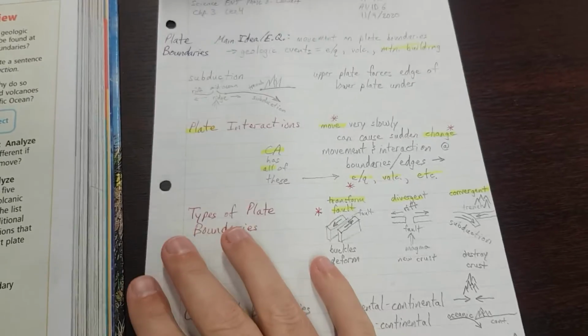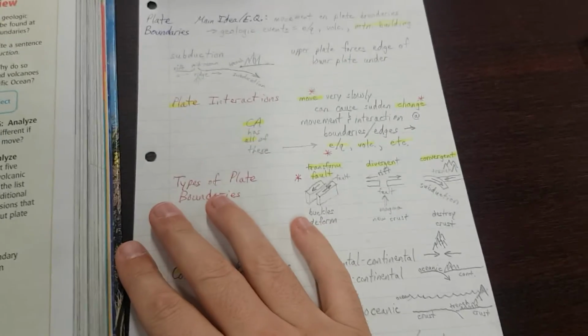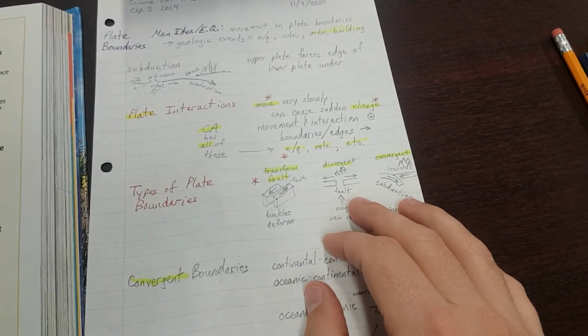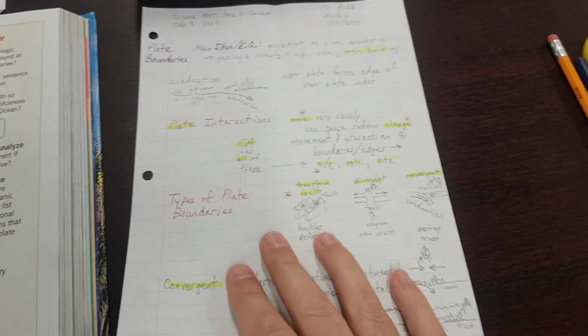Okay, so that's how you do your Phase 3 Connect. Something I know that is not on this piece of paper, and then something I predict about what's going to come next, or what I can use this to predict something else, or something I wonder, something that they didn't teach me and I have a question about.